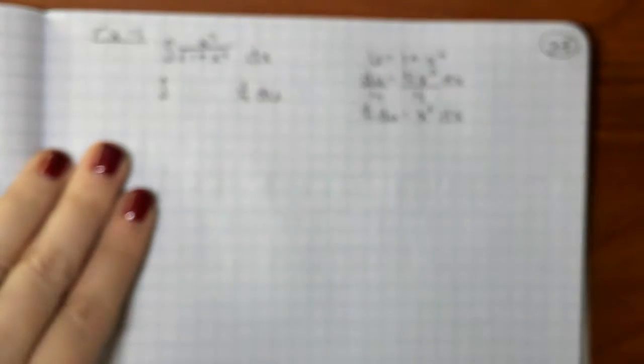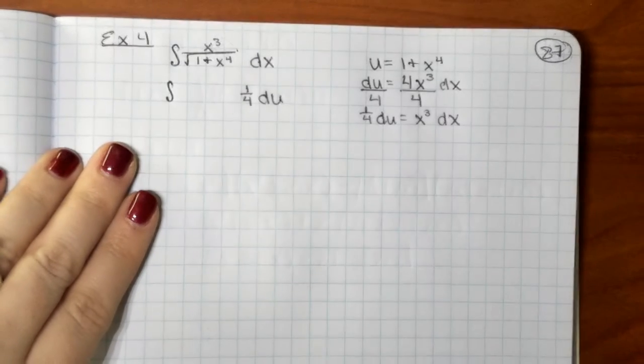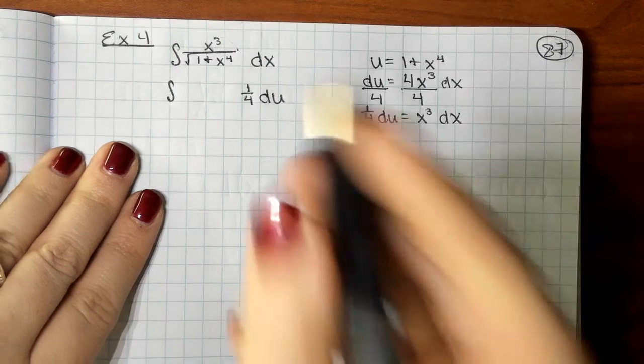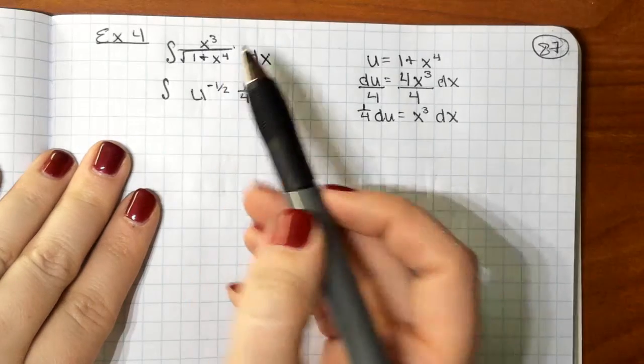Okay, it would look like 1 over radical u, but I am going to use u to the negative 1/2, so I don't have to use a quotient, something that you guys don't know how to do. So I am going to make this u to the negative 1/2. You guys follow that math?